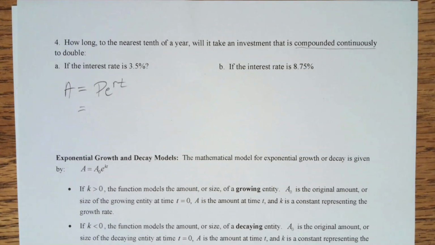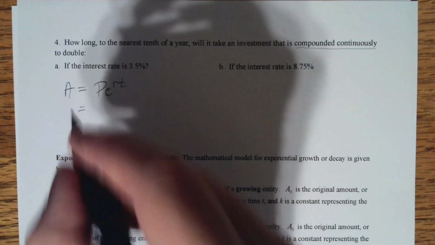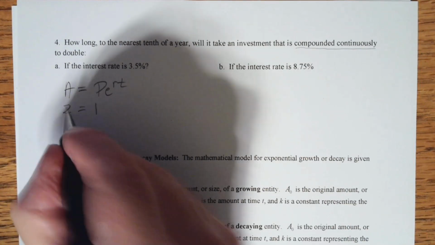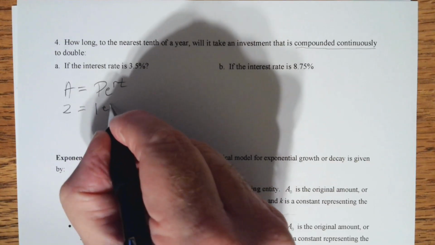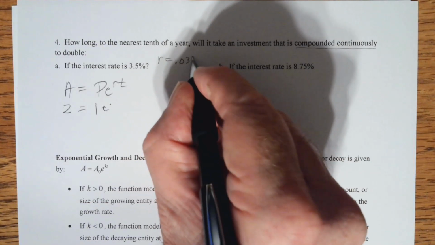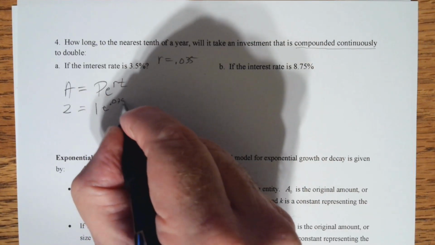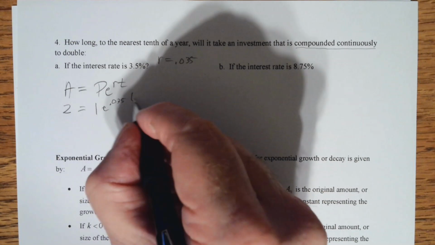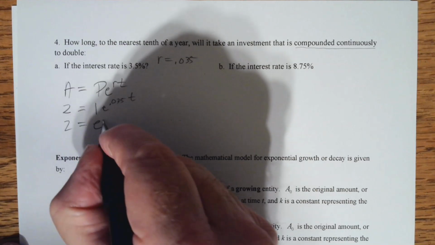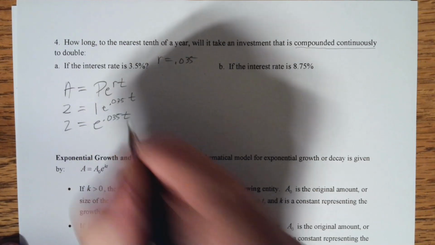Okay, so here's where we have to think a little bit. We really could use any number, but we're going to use 1 for P. That means if our money doubles, it's 2. Now the interest rate we said was, R here is going to be 0.035. And we're solving for t. And so this is the equation we have to solve. 2 equals e to the 0.035 times t.